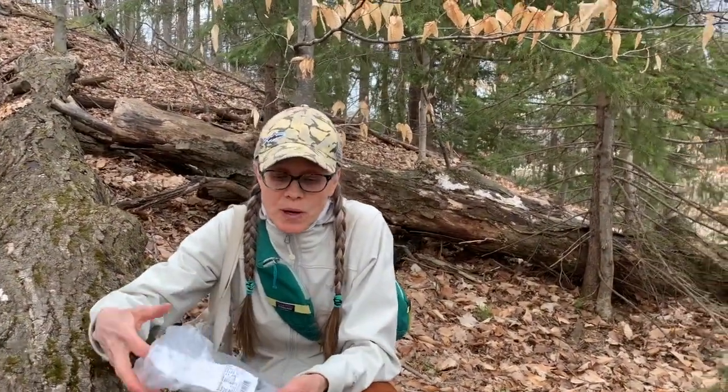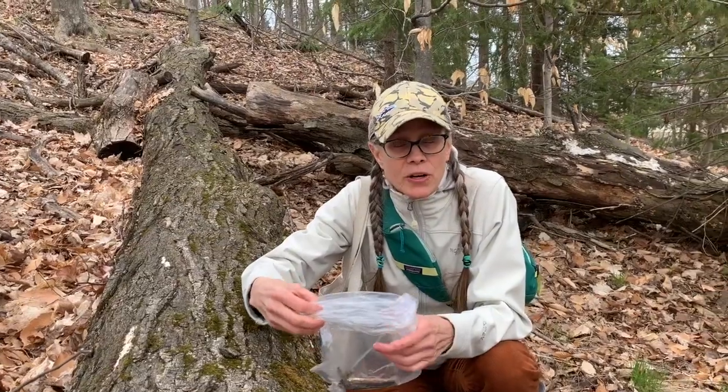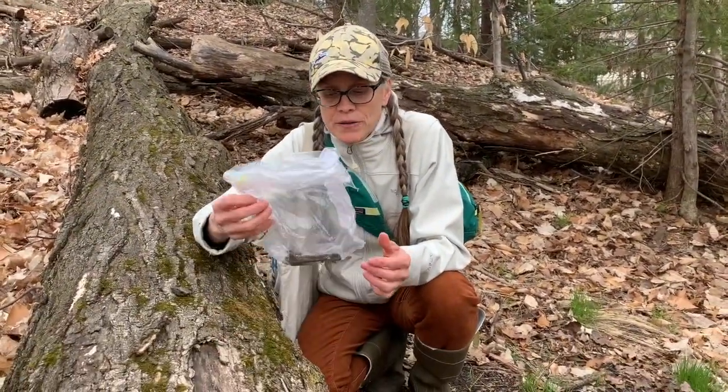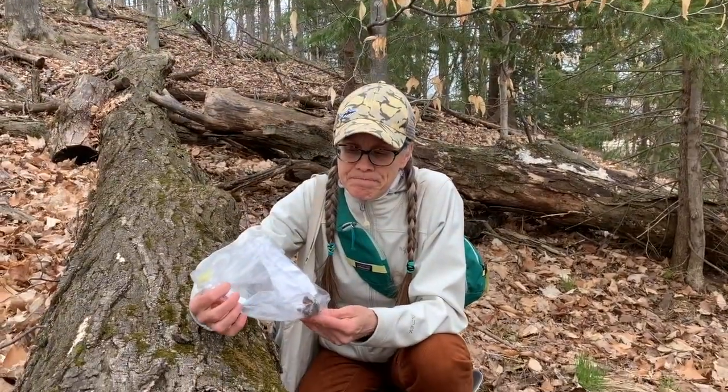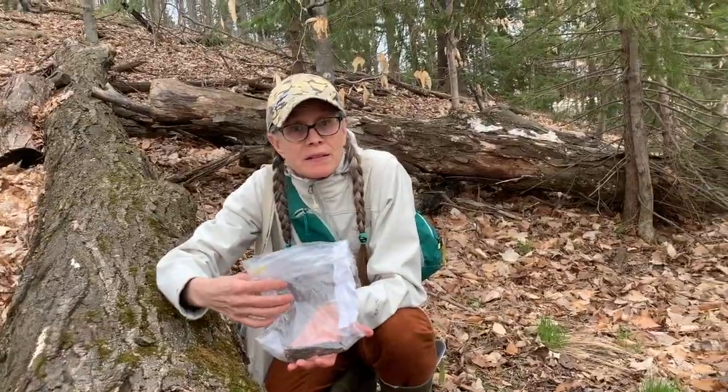So now the next step is we've got to put some water inside of these bags, and we're gonna let these bags sit for 24 hours. And so we're gonna go ahead and head down to the creek. We're very close to the creek right now, and get our water samples and get our lichen and our moss ready to sit for 24 hours.